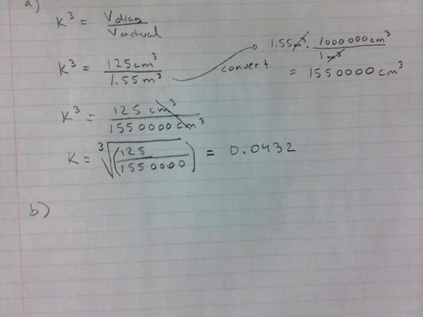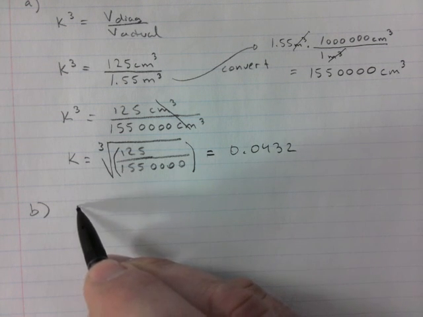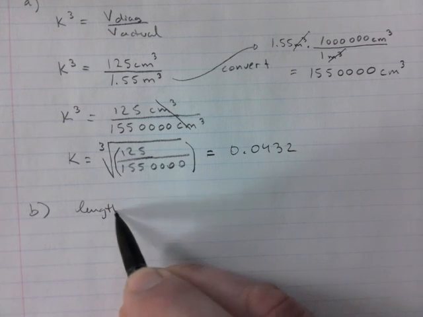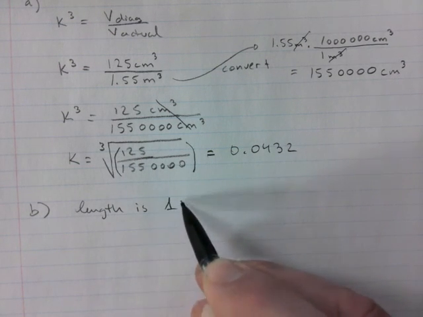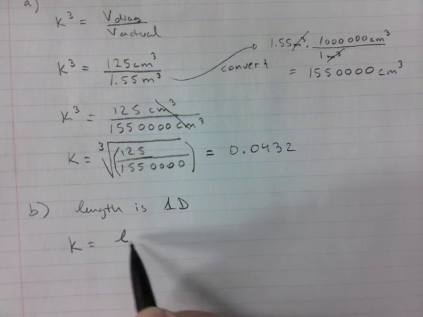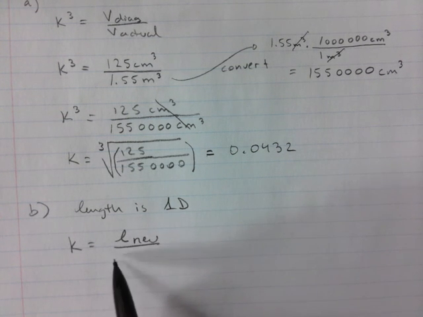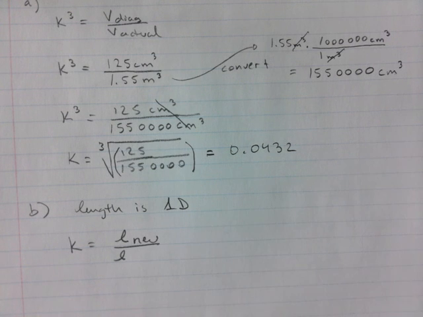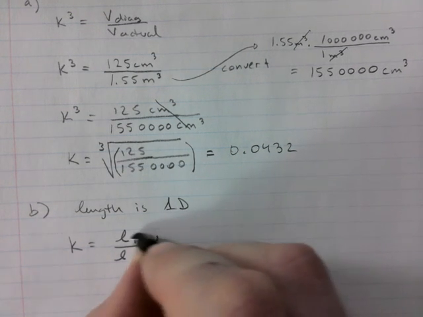All right, B, calculate the length of the actual car. So it's one-dimensional, right? Length is one-dimensional. So all we do is K is equal to length of new over, oh, Mr. Dirksen, we're not talking new.